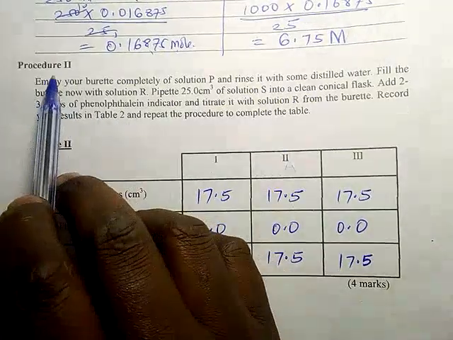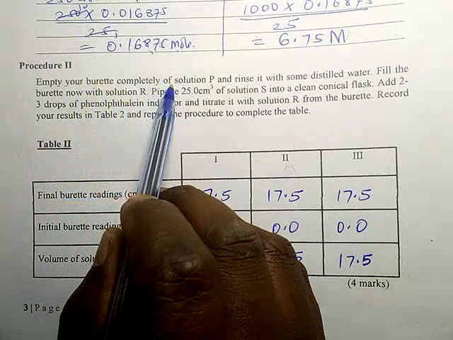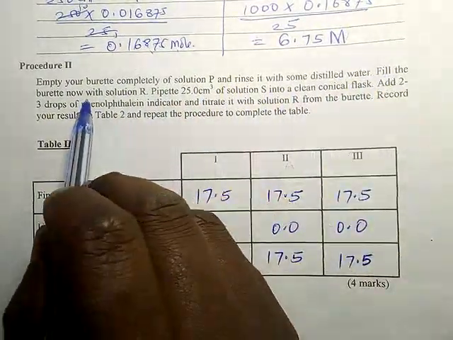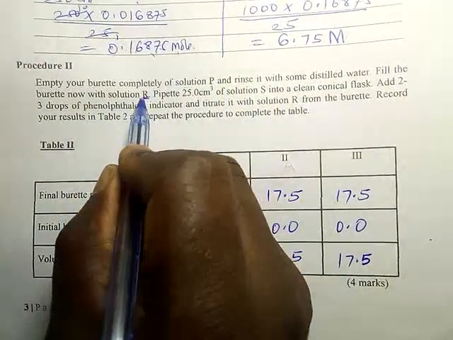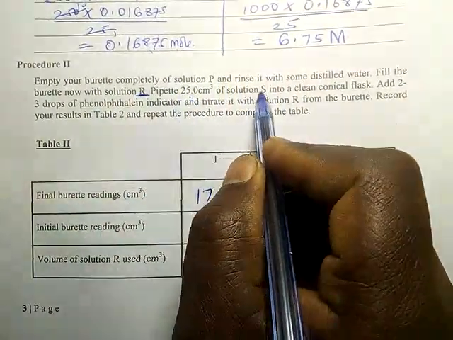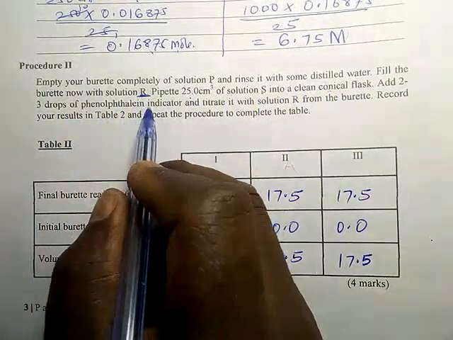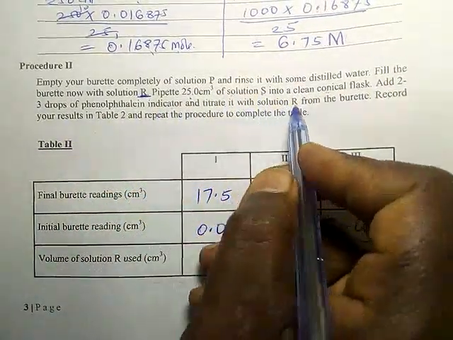Part B, procedure 2: empty your burette completely of solution P and rinse it with some distilled water. Fill the burette now with solution R. Pipette 25 of solution S into a clean conical flask. Add 3 drops of phenolphthalein indicator and titrate with solution R.